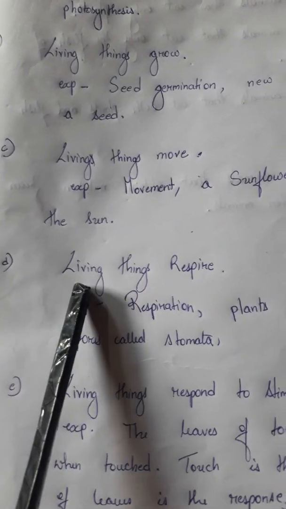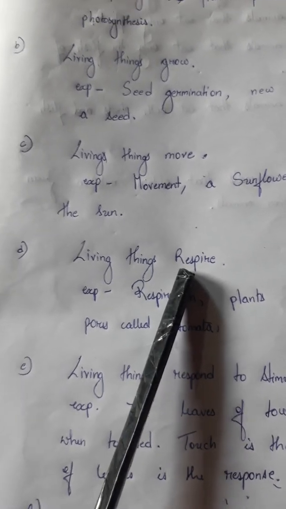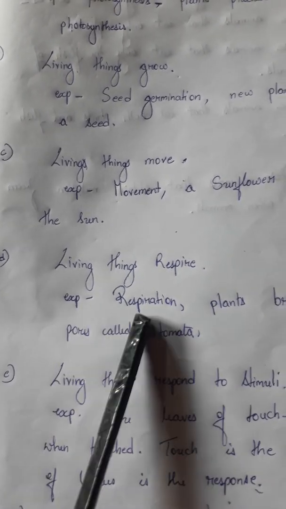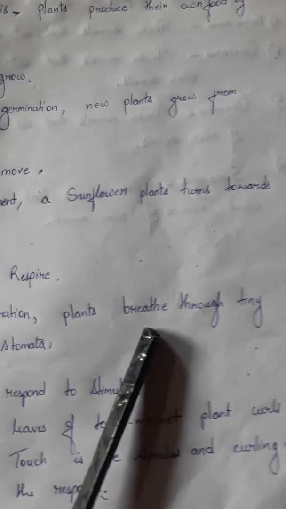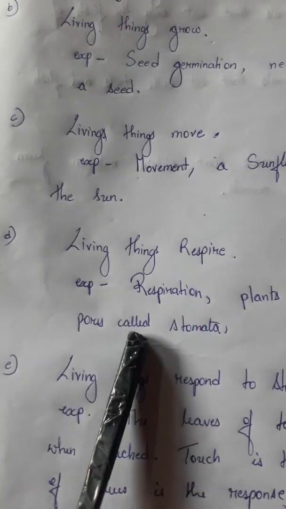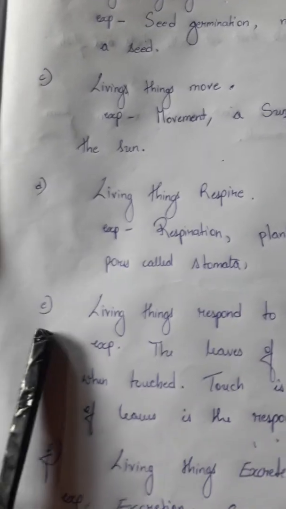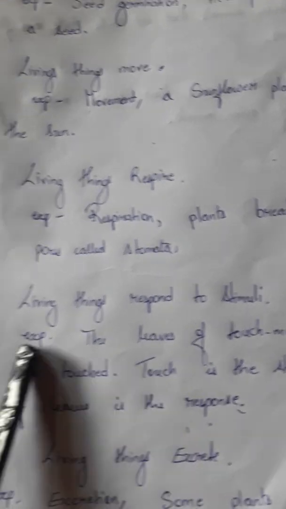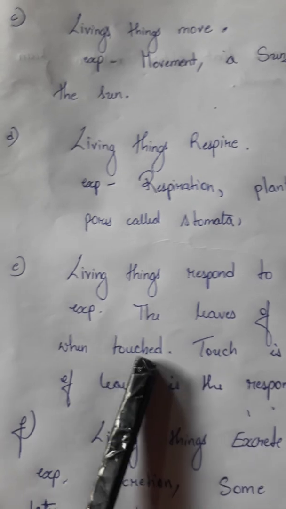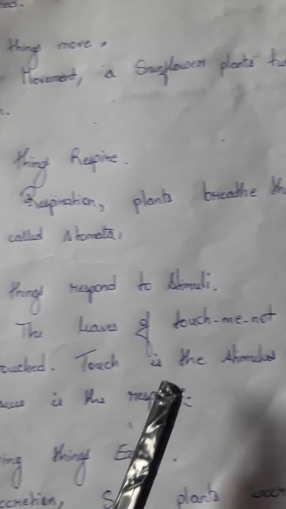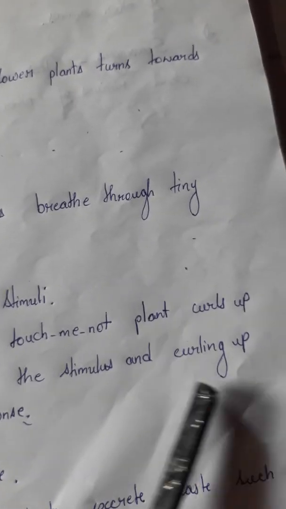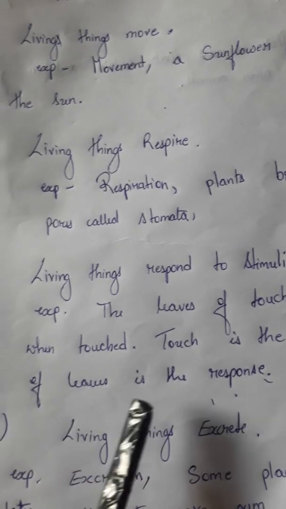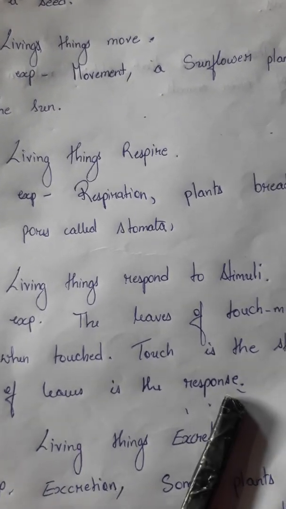Point D, living things respire, that is, breathe. Example, respiration. Plants breathe through tiny pores called stomata. Point number E, living things respond to stimuli. The example: the leaves of the touch-me-not plant curl up when touched. Touch is the stimulus and curling up of leaves is the response.